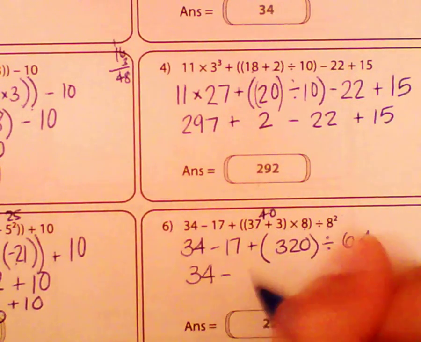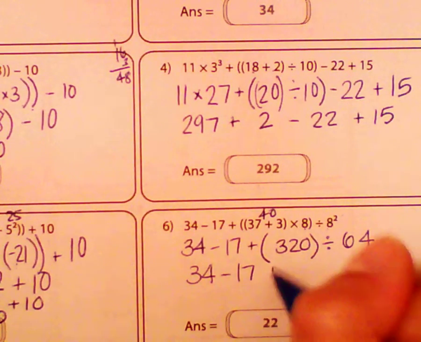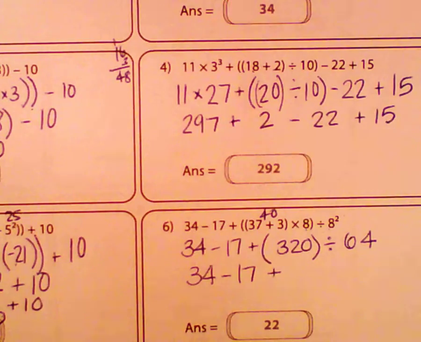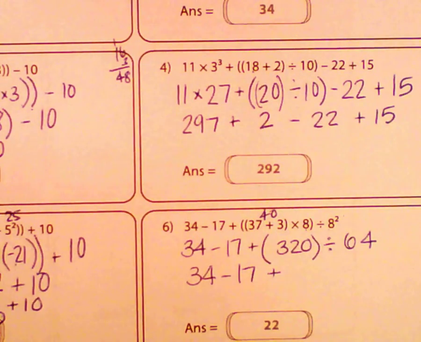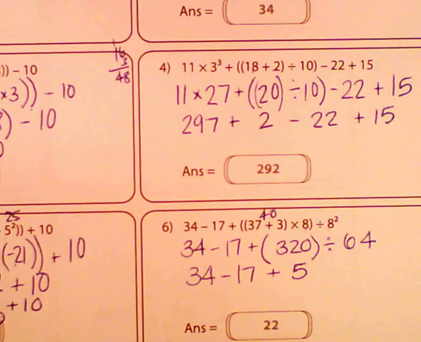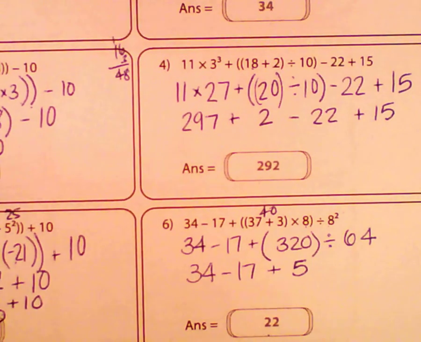Now order of operations tells me to do division. 320 divided by 64, I believe is... 320 divided by 64. I'm being lazy. Hopefully you weren't. 5. I was close. 34 minus 17 is 17. 17 plus 5 is 22. Voila!